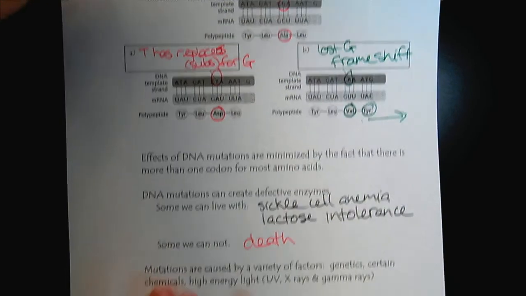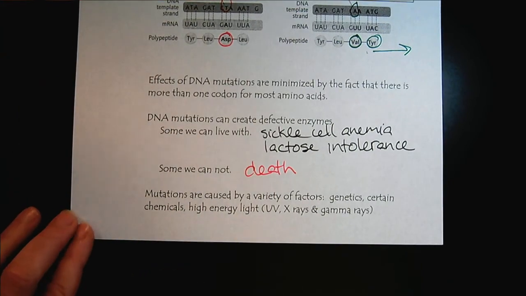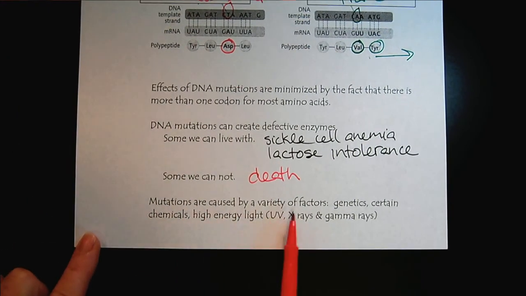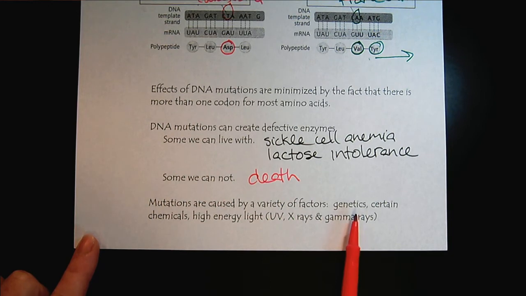And so just to wrap up here, mutations can come from a variety of factors. We can have a predisposition in our genetics. There are certain chemicals that will trigger mutations, high energy light, UV, X-ray, and gamma rays.